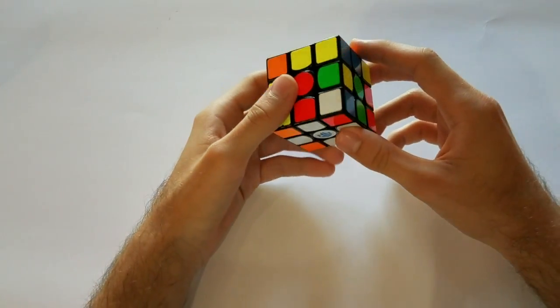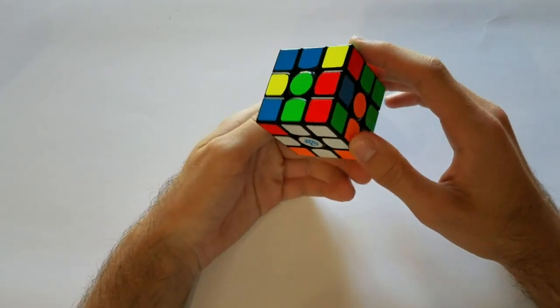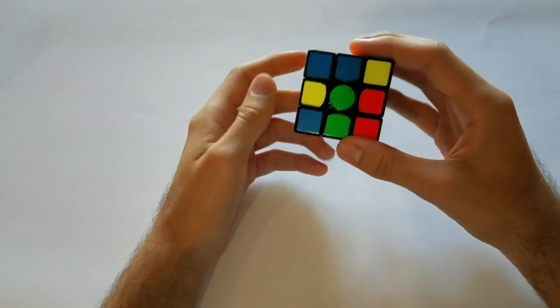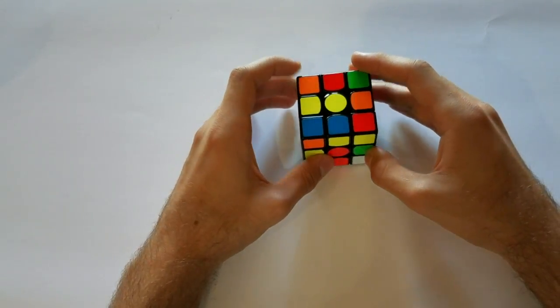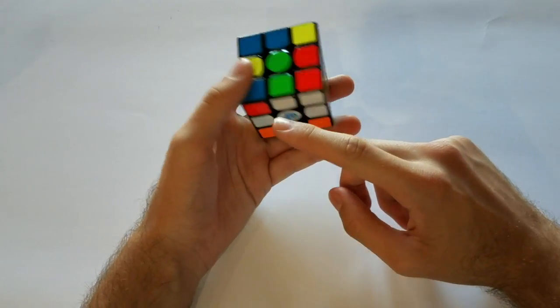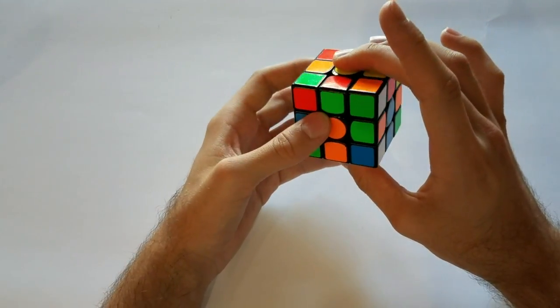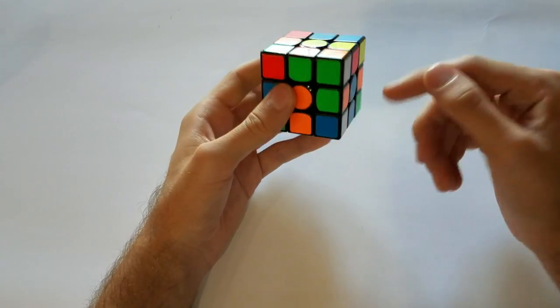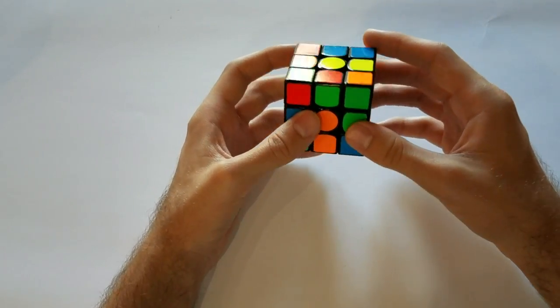All right, so the next step is solving the corner pieces to actually get the entire white face. So the first thing we need to do is find all of the corner pieces. So we see there's one there, one there, one there, and one there. And remember, we're just looking for corner pieces that have white on them.